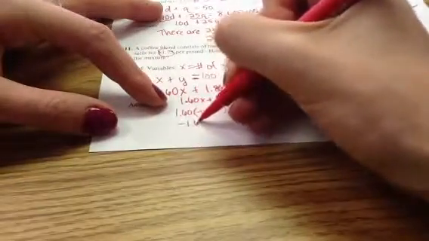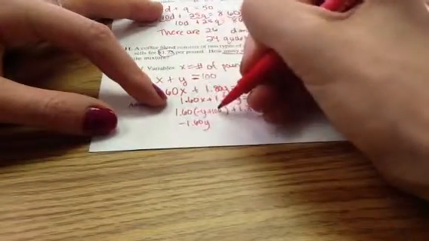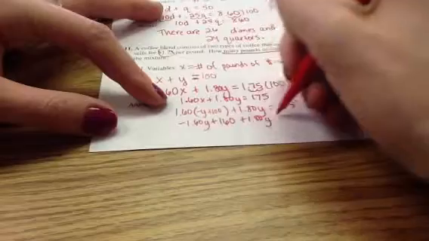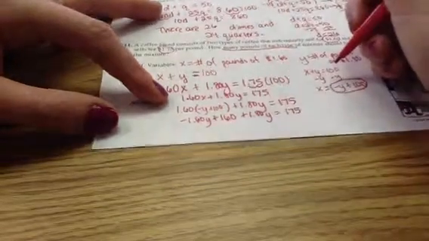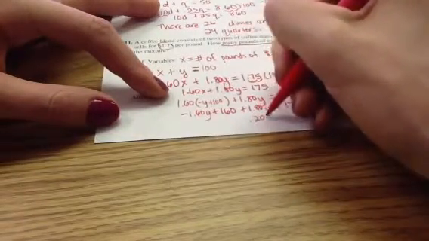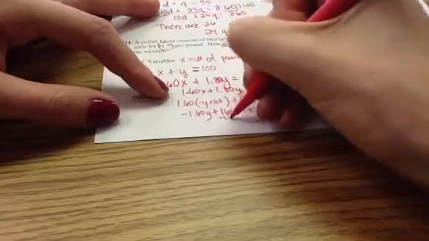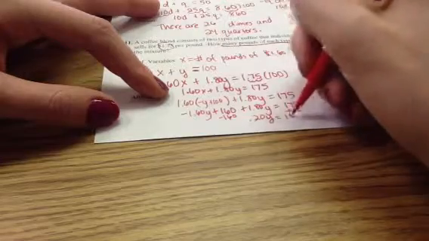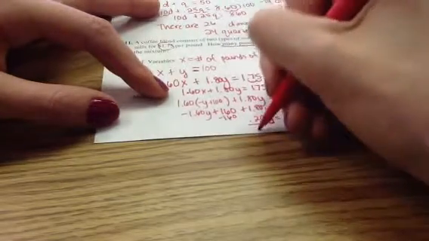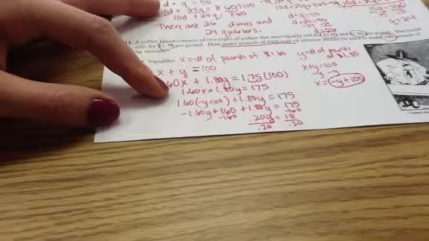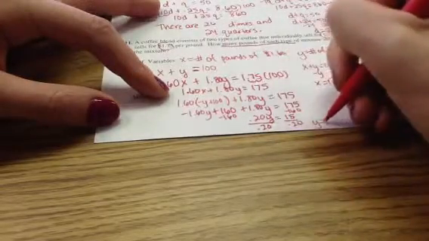So I get negative 160y when I multiply through. 160 times 100, move the decimal spot over twice, plus 160 plus 180y equals 175. I'll combine some like terms. Negative 160y plus 180y, that's positive 0.20y. And if I subtract 160 from both sides, I get 15. I'm going to divide out that 0.20. And 15 divided by 0.2 is 75. So y is 75.